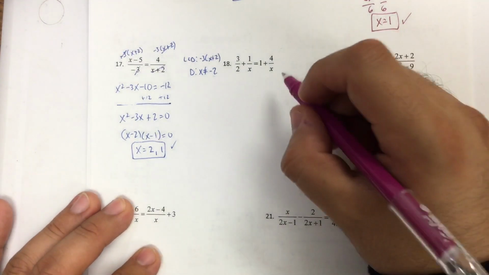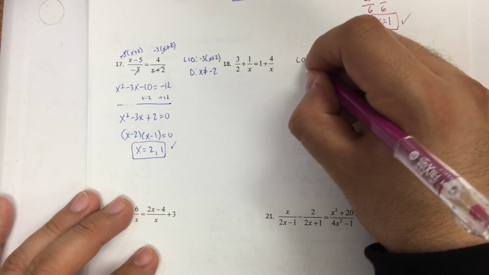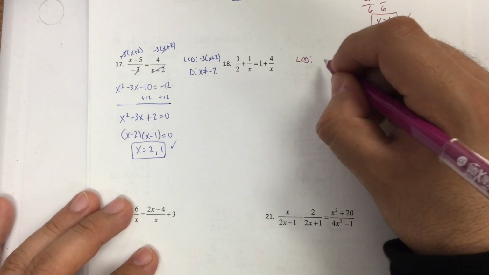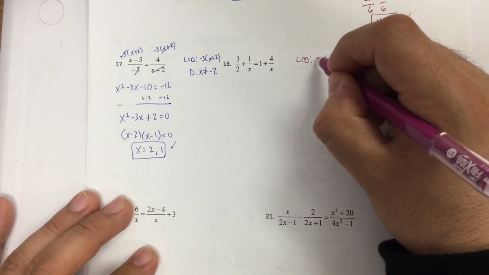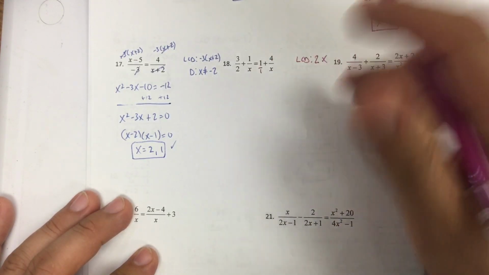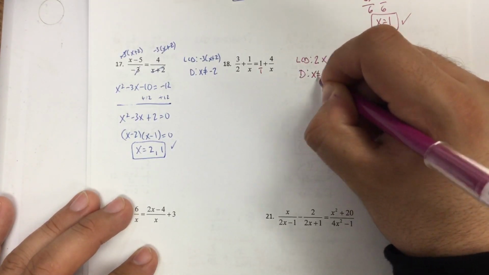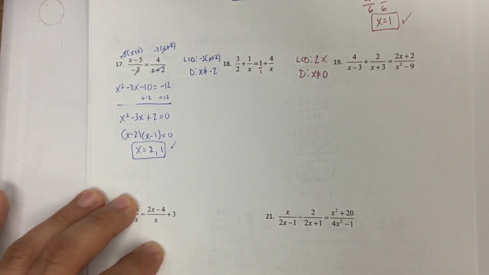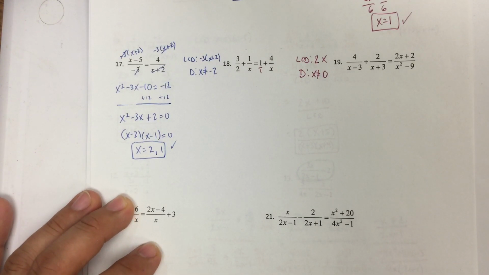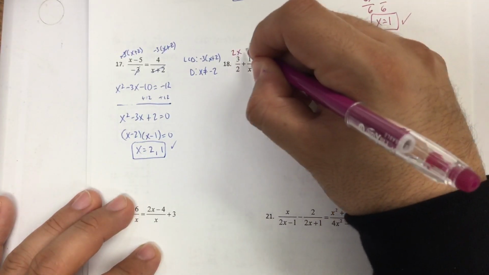All right, for 18, LCD, what they have in common is the x. What's not in common is the 2. You can put this over 1. 1 doesn't really affect anything. So my domain restriction here, x cannot equal 0. So we set 2x equal to 0, divide by the 2, and x equals 0. So we put the LCD above each one.